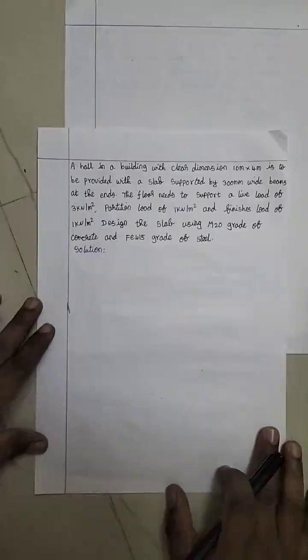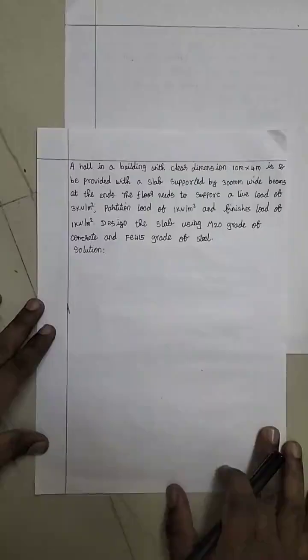So, the given problem is a hall in a building with clear dimension 10 meter cross 4 meter is to be provided with a slab supported by 300 wide beams at the ends. The floor needs to support a live load of 3 kN per meter square, partition load of 1 kN per meter square, and finishes load of 1 kN per meter square. So we need to design the slab by using M20 grade of concrete and Fe415 grade of steel.